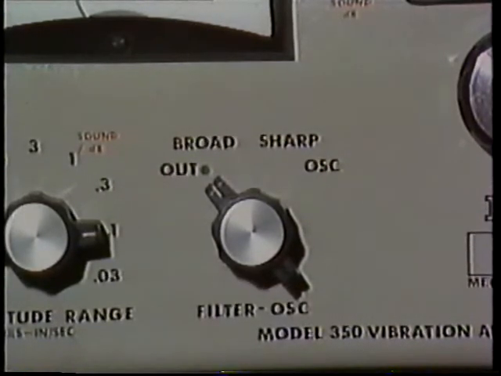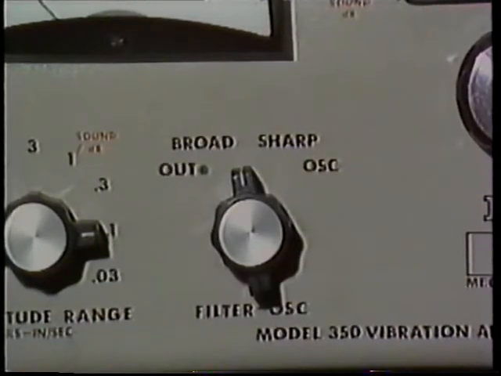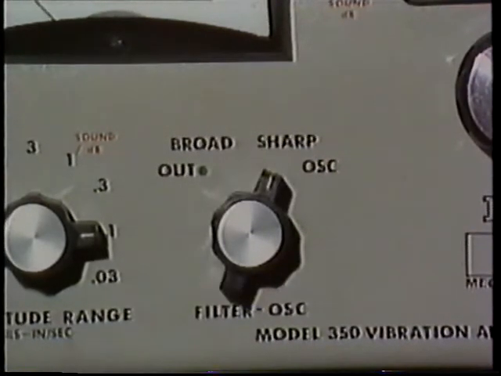This analyzer can provide both unfiltered and filtered readings. The filter out setting on an analyzer is the unfiltered setting. It measures all vibration and gives you an overall picture of vibration severity. The filter on a vibration analyzer filters out all but a specified range of frequencies. Naturally enough, the sharp filter has a narrower range of frequencies than the broad filter.